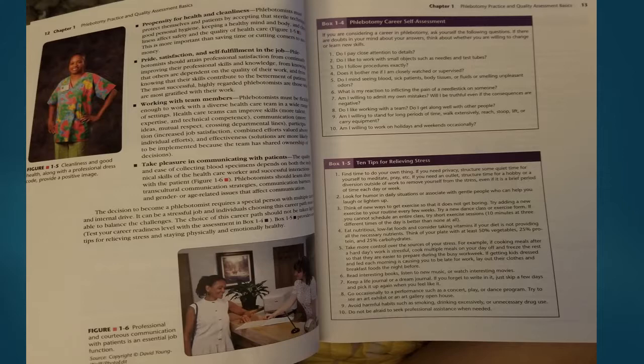Take pleasure in communicating with patients. The quality and ease of collecting blood specimens depends on both the technical skills of the healthcare provider or worker and successful interactions with the patient, as seen in Figure 1.6. Phlebotomists should learn about transcultural communication strategies, communication barriers, and gender or age-related issues that affect communication.